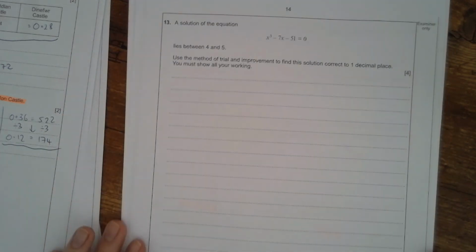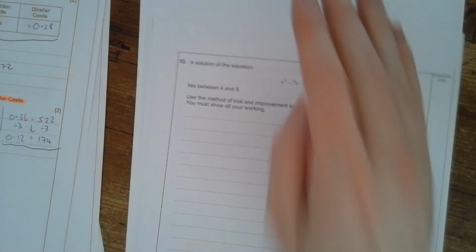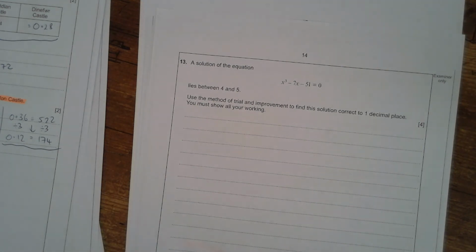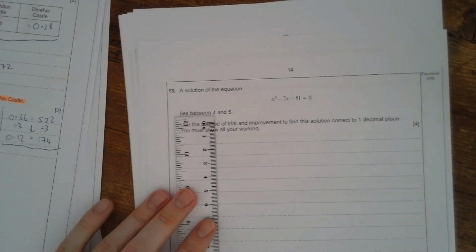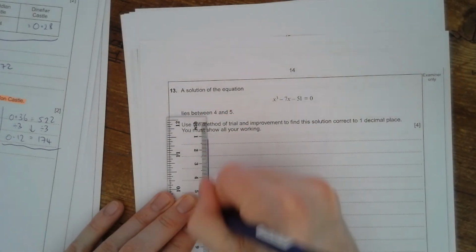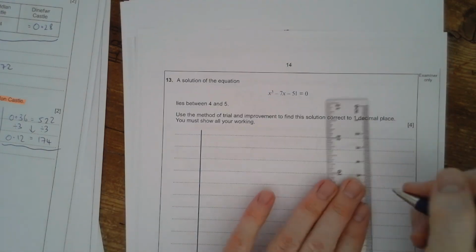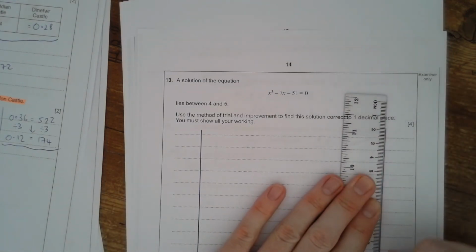Okay, nearly missed a question there. Question 13, trial and improvement question, okay? Now, to do this, you'll want to draw a table and you'll need to record a lot of results as you're doing it, okay? Now, I always do my table with 3 columns.